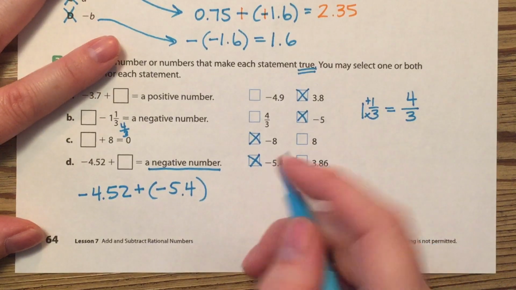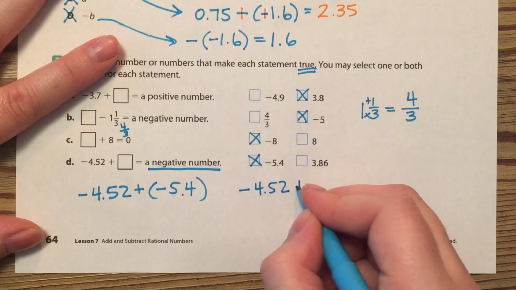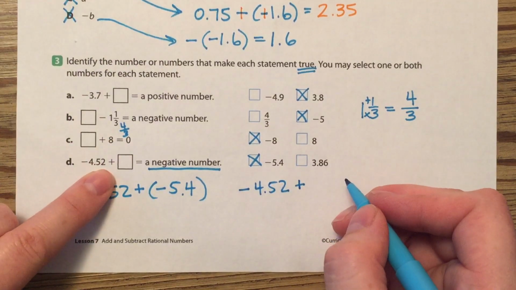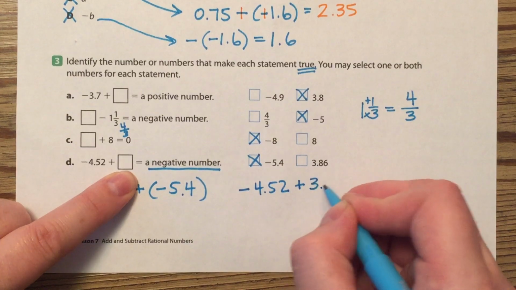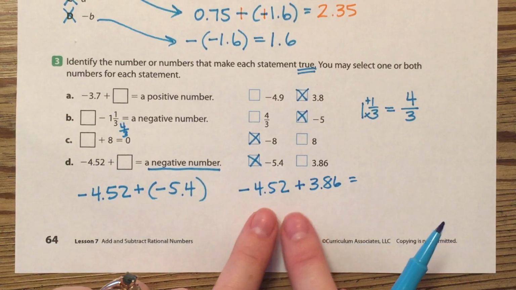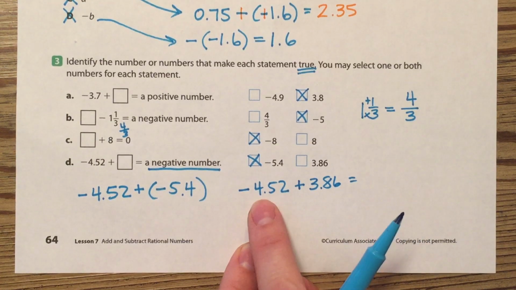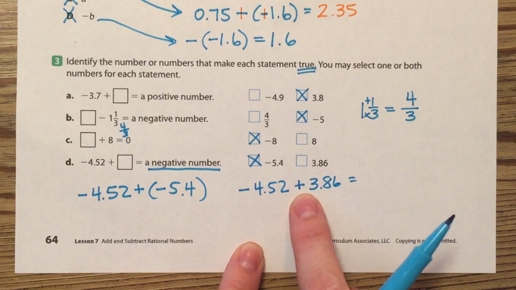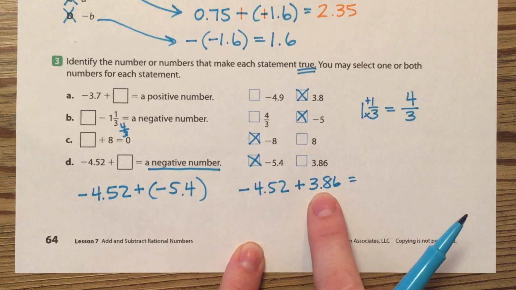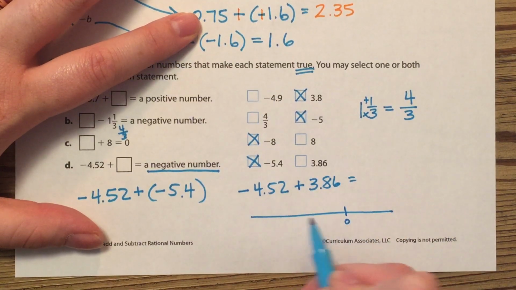Let's try this one. So negative 4.52 plus 3.86. I need to know if that's positive or negative. So I think about it like a number line. If I was over on the left side of 0 at negative 4.52, and then I went 3.86 to the right, towards 0, I would not make it all the way to 0.